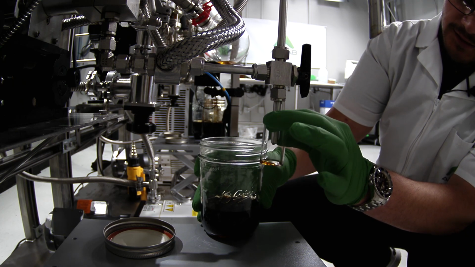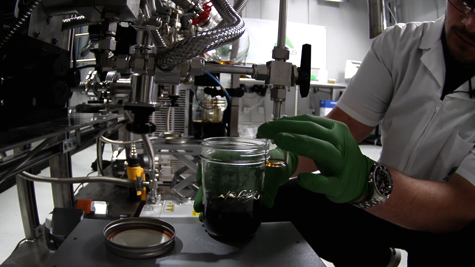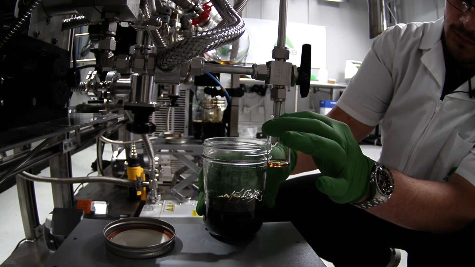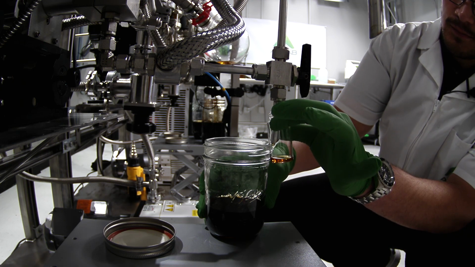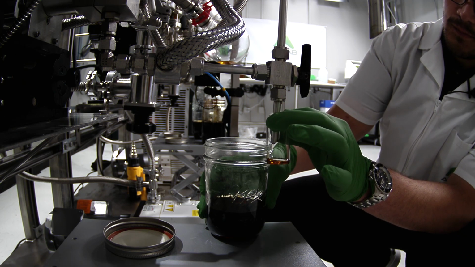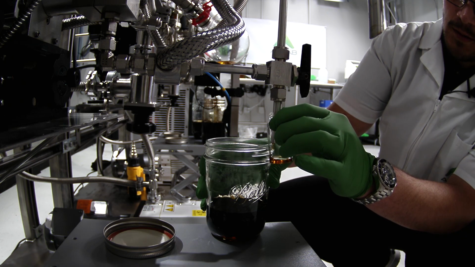Maybe a bit less though, it's dripping pretty slow here. Couple more drops here and I'll be ready to weigh.